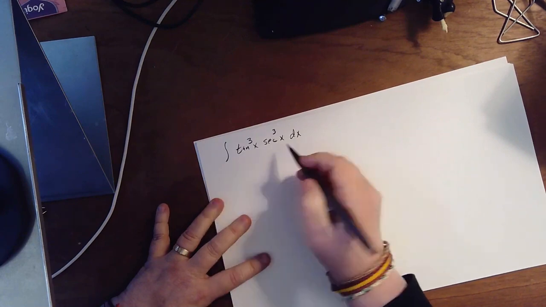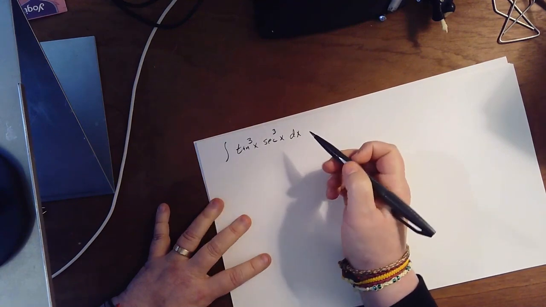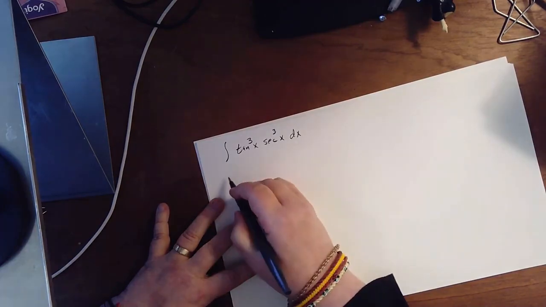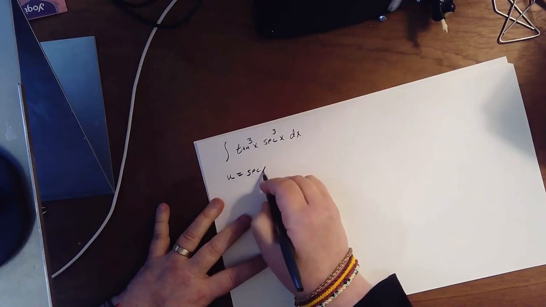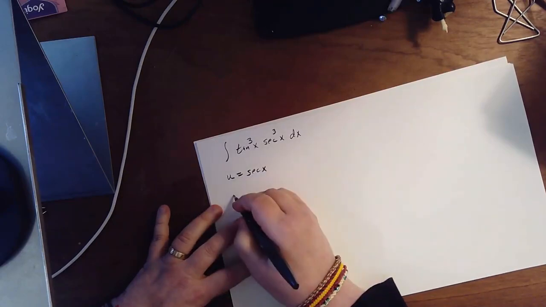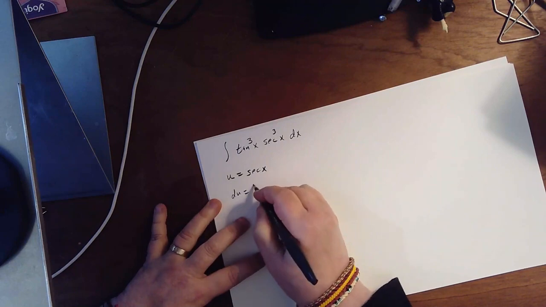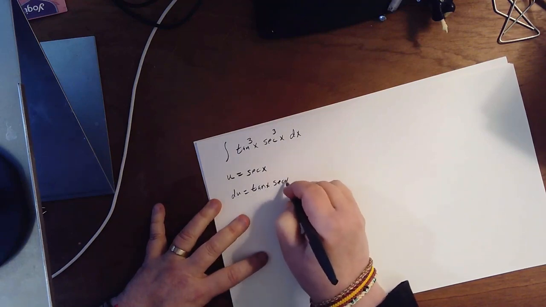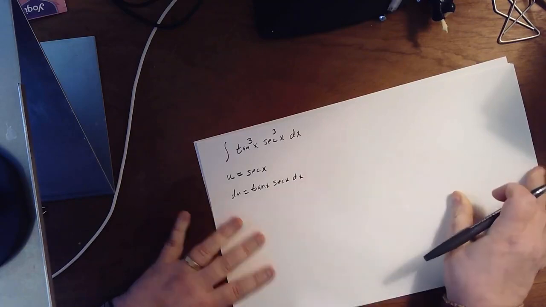But then I have an extra secant floating around that I don't know what to deal with, and I'll be multiplying it through. Or I could let u equal secant x. So du is tan x secant x. Sorry, I kind of wrote that in a weird order.